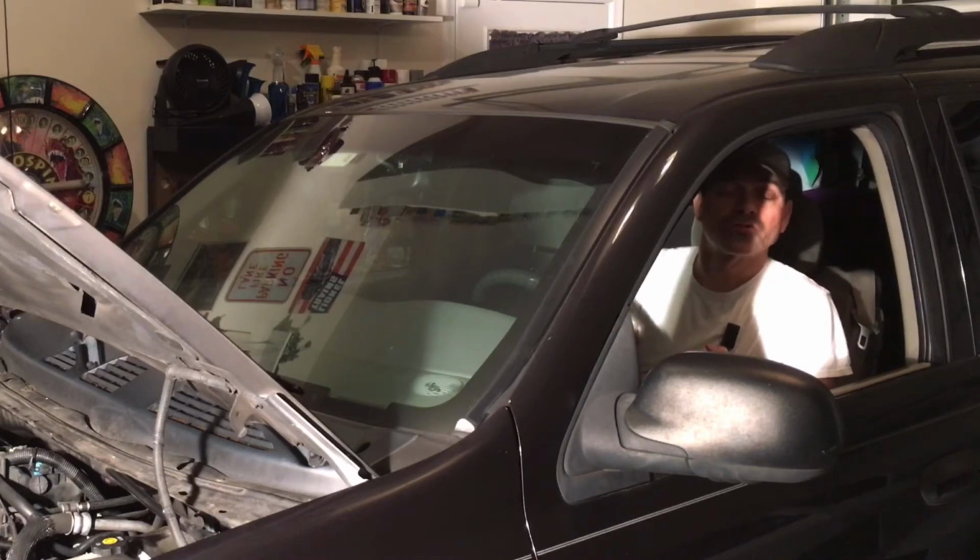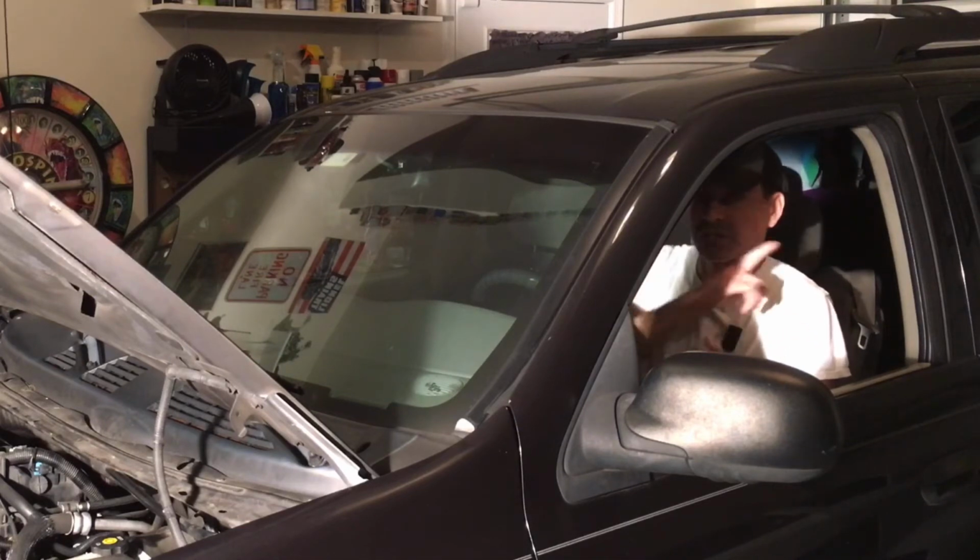So let's go ahead. We're going to take it for a drive, see how things function, and then hopefully this will take care of the lean condition with the P0174 and the random misfire of the P0300 issue that we were dealing with. So let's go ahead and take it for a ride.